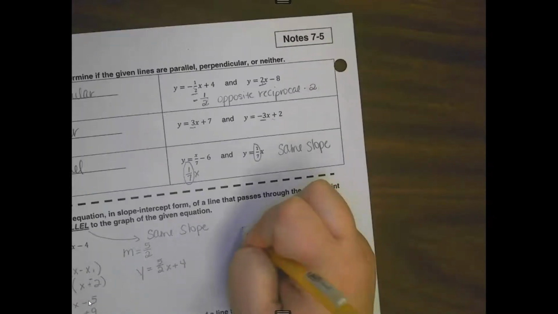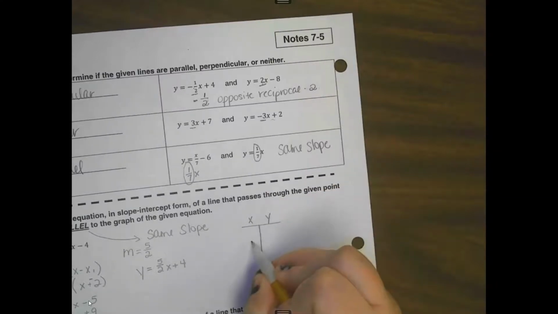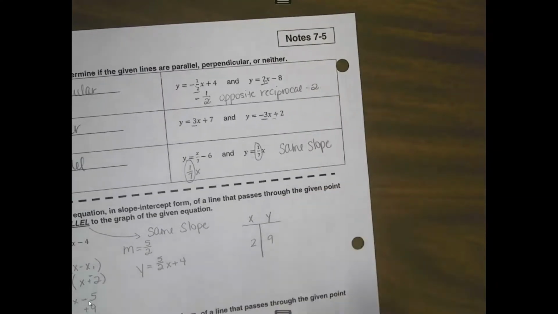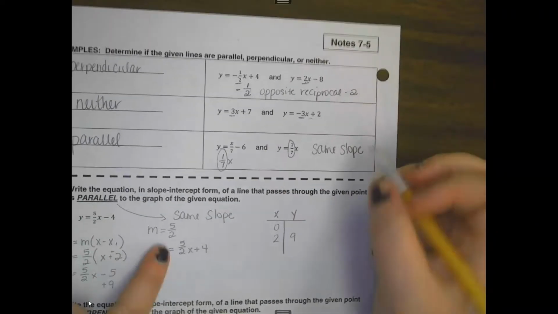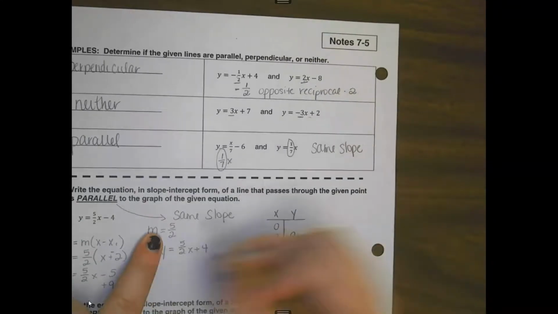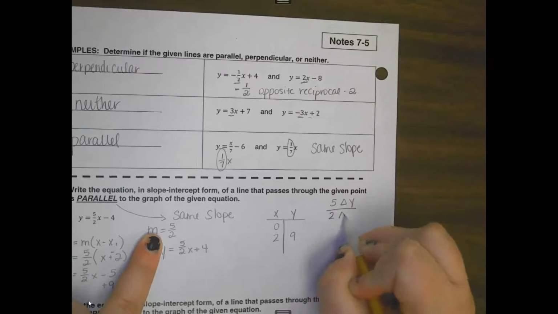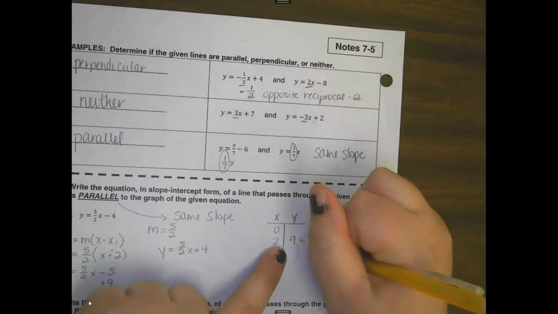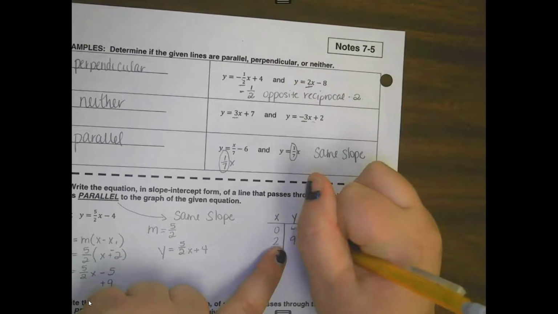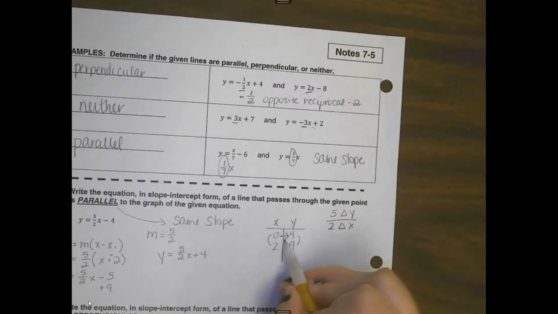But I always like showing you another way to do it. So let's do it with a table. So we have x and y. And I have the point 2 and 9. I'm going to put it in the middle of the table, and you'll see why in just a minute. My goal is to find the 0. So if I have a slope of 5 over 2, that 5 is going to be my change in y, and my 2 is going to be my change in x. So my y needs to change by 5. So that's going to go down to 4, and this goes down to 2. So that would also give me my y-intercept.